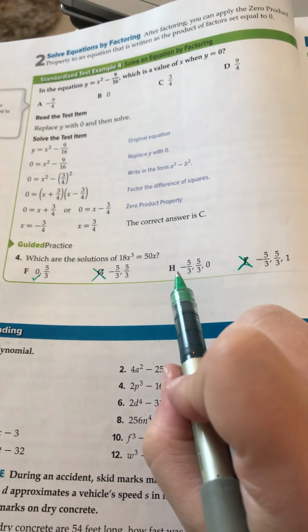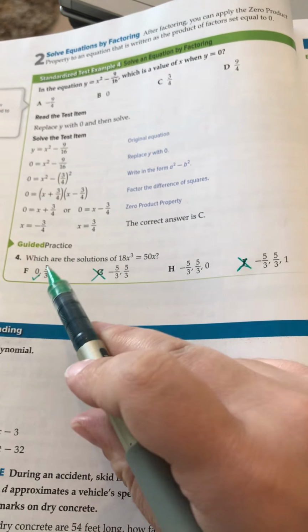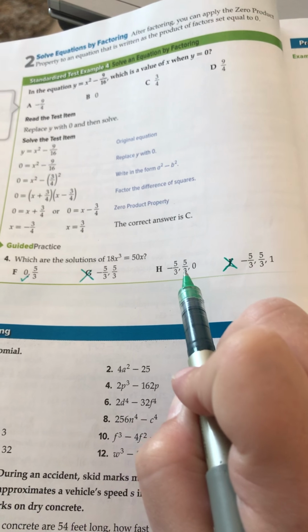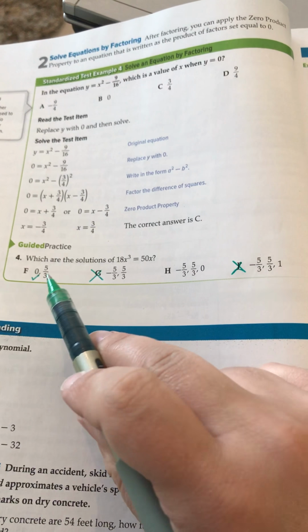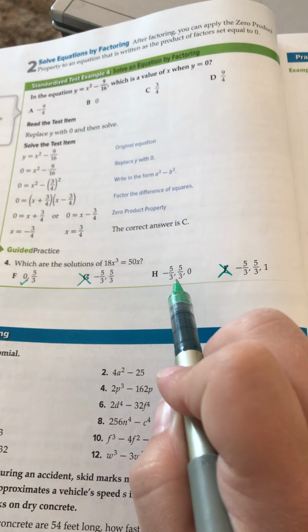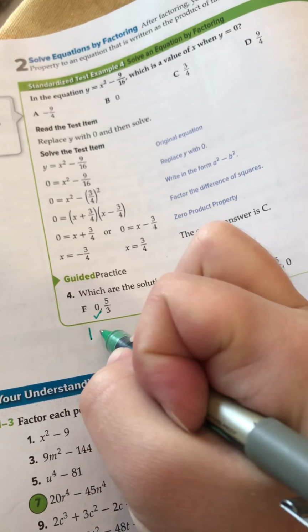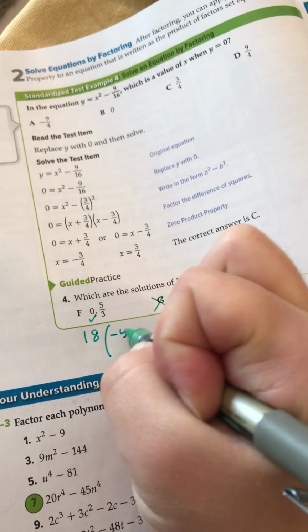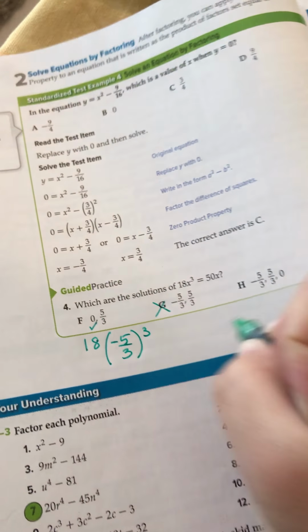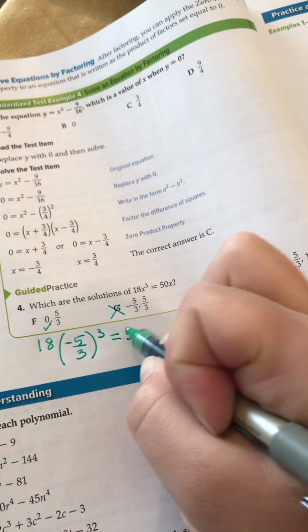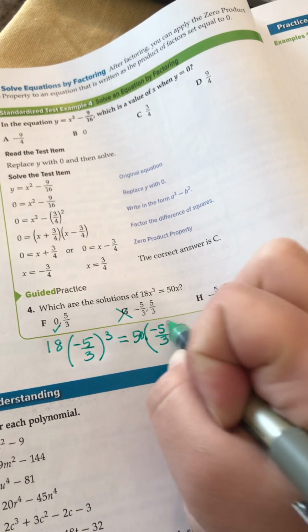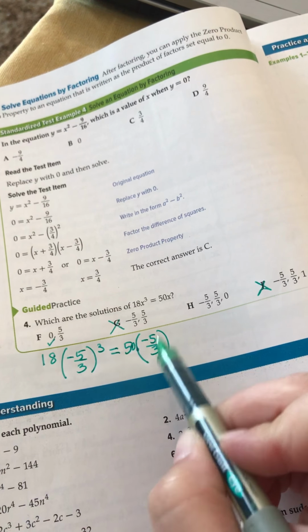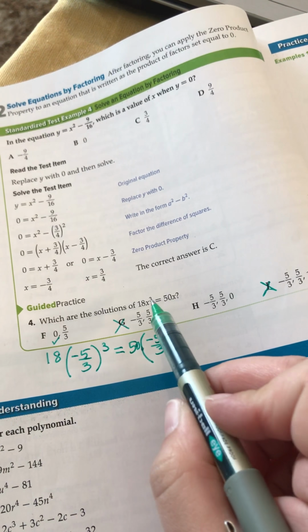So then I only have to decide, because they both have 5 over 3, I'm not even going to look at 5 over 3 because 5 over 3 has to be a solution since it's in both of the answers that are left. So I'm going to try negative 5 over 3. So I'm just going to take 18 multiplied by negative 5 over 3 cubed equals 50 times negative 5 over 3. So here I just took negative 5 over 3 and put it where the x is.